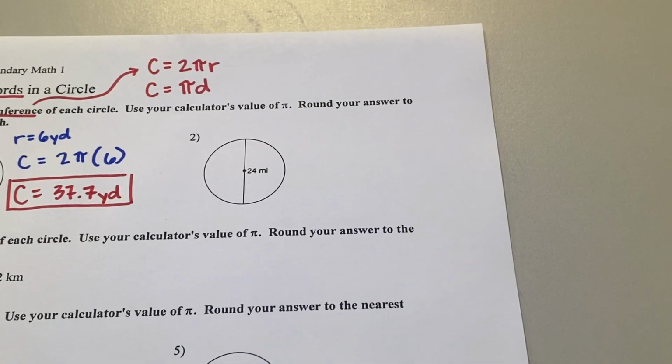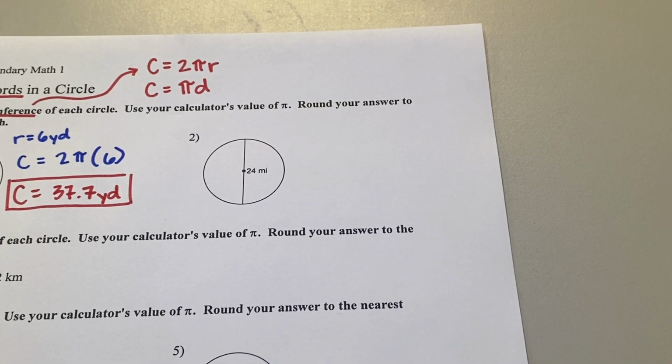All right. Still trying to find the circumference for number 2, but this time what does it give us? The radius or the diameter? The diameter. Could we use the one with radius? Yes, it would be 12. Nice, Kristlyn. It would be 12, but why calculate something extra? If it gives us the diameter, let's just use the formula with the diameter.